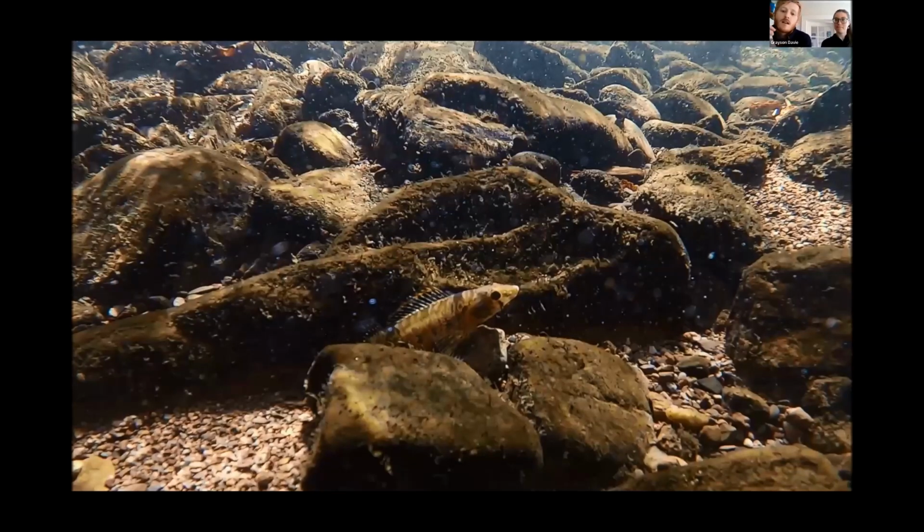A lot of our data is, like this is the Roanoke logperch, which is a federally endangered species. We have a lot of great hard data on where this species is, fish passage data on where this species can and cannot get through. And we also have a lot of other data just on habitat for a lot of species.